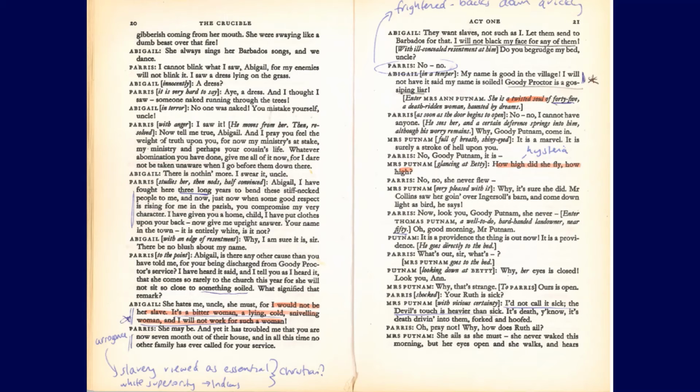He outlines the fact that he's found it very difficult to build his reputation in the town. He calls people from Salem stiff-necked. And he says, I'm finally getting some sort of respect, and then you're going to compromise that. Me, the person who has actually housed you. And he goes, do you have a good reputation in the town? And Abigail changes. Now, Abigail becomes the one who's a little bit angry. And she says with an edge of resentment, why, I'm sure of it, sir, there be no blush about my name. Name meaning reputation here.